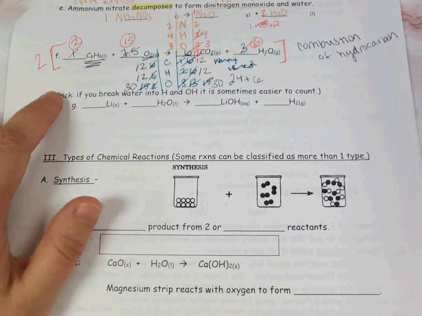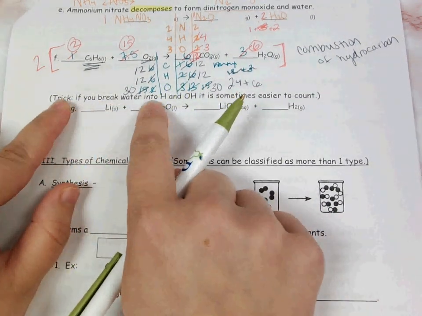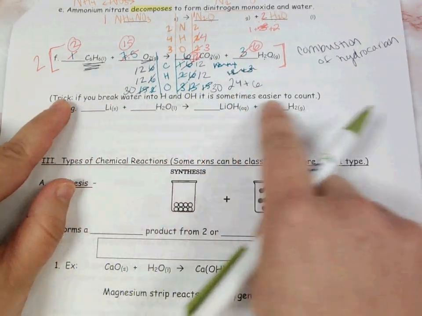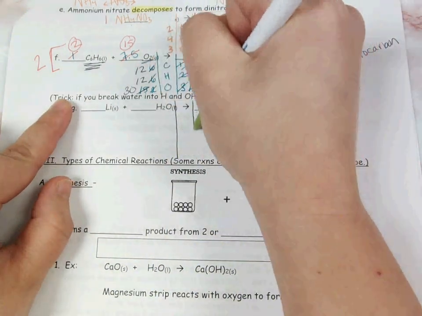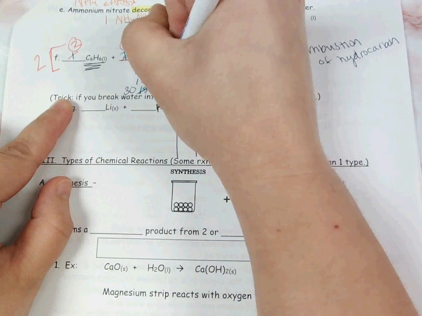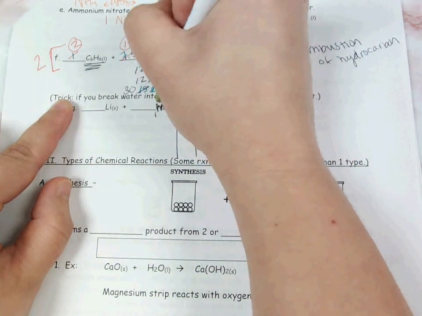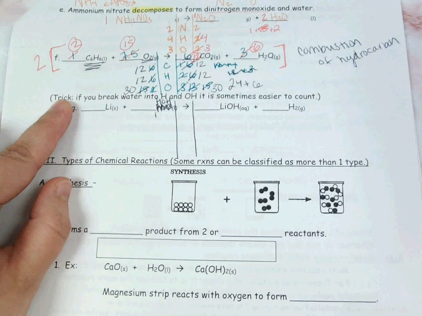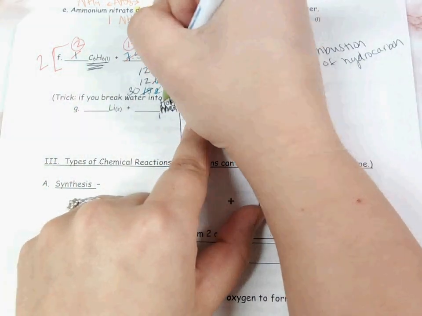Alright, last balancing one. This is just learning another trick that if you break water into hydrogen and hydroxide, it's sometimes easier to count. So if I put underneath this, I'm going to just change the H2O to H, I'll write it up here, HOH. And then when you count this, you are going to count them separately.